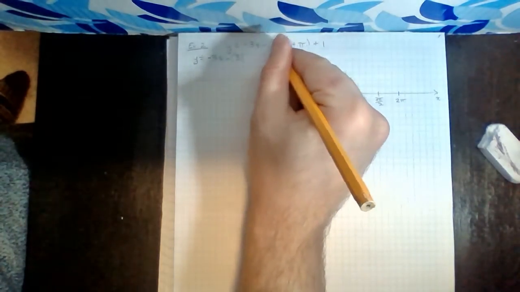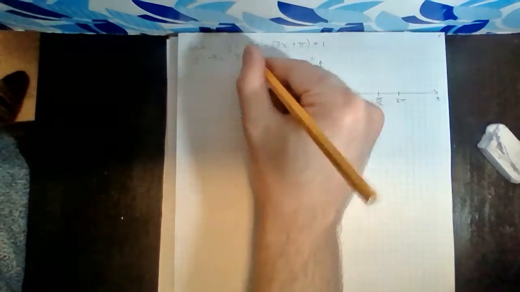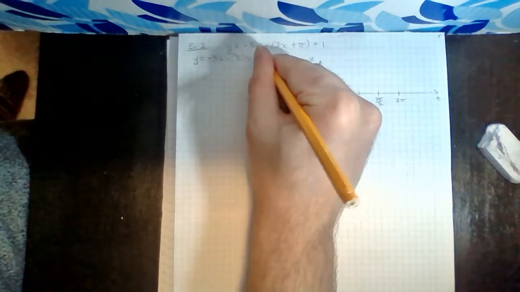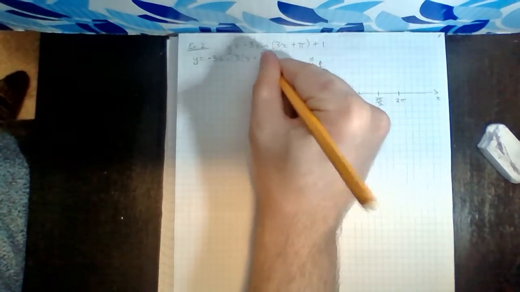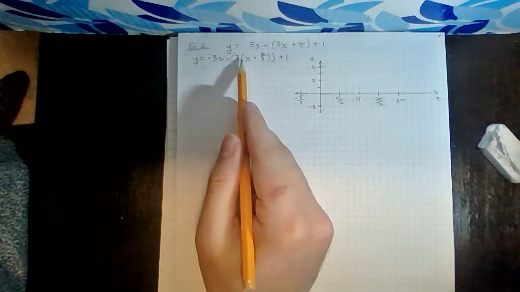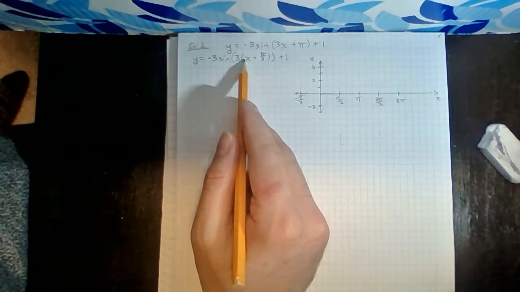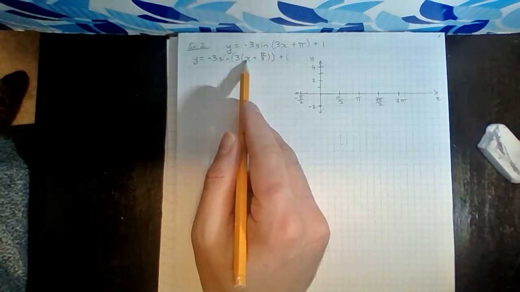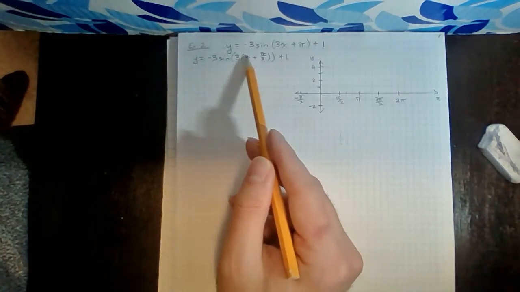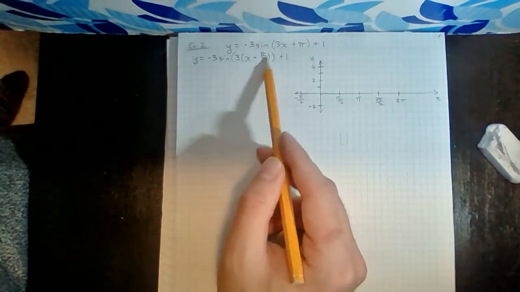If we pull a 3 from 3x, we just get left with x. If we pull a 3 from pi, we get left with pi over 3. So always remember that if we have a coefficient of d that's not 1, we need to make sure that's factored if we have a phase shift.